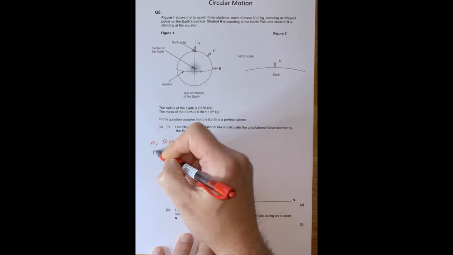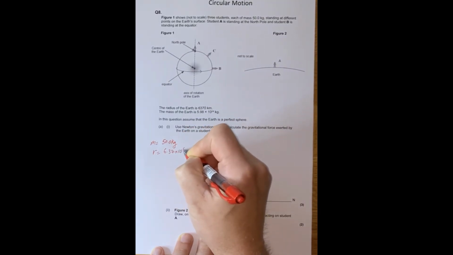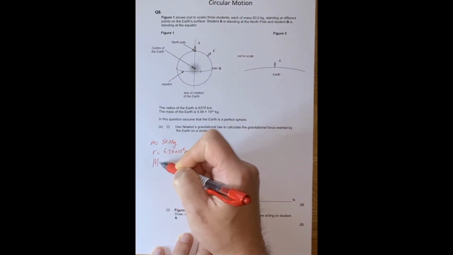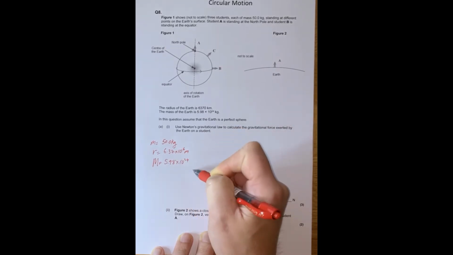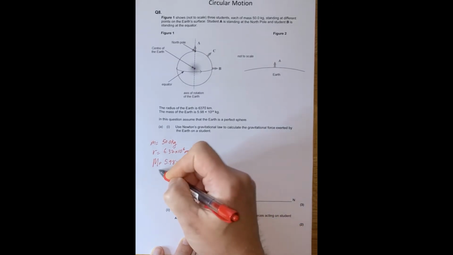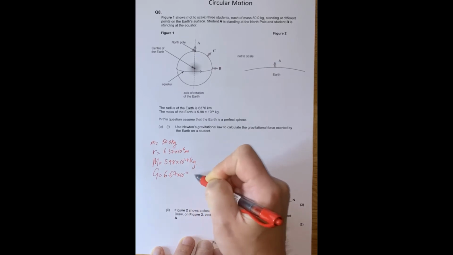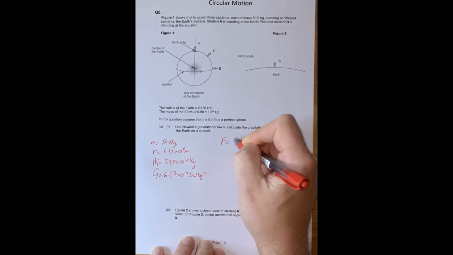It's given us the radius of the Earth. I'm going to put that as 6.37 times 10 to the 6 meters. I've converted that to meters. The mass of planet Earth is 5.98 times 10 to the 24 kilograms. And the gravitational constant, 6.67 times 10 to the minus 11 Newton meter squared per kilogram squared. So what it's saying is using Newton's gravitational law.